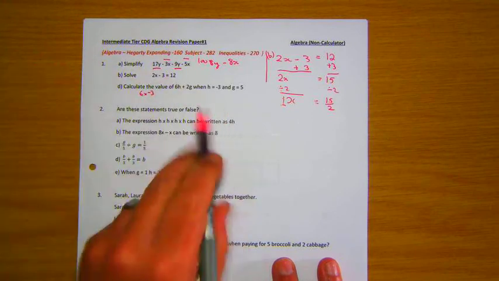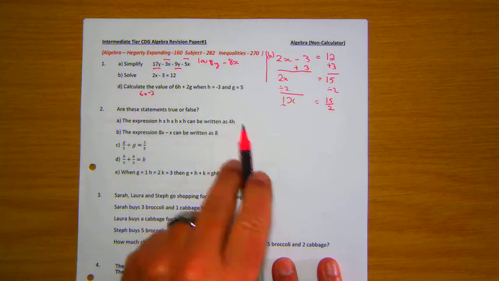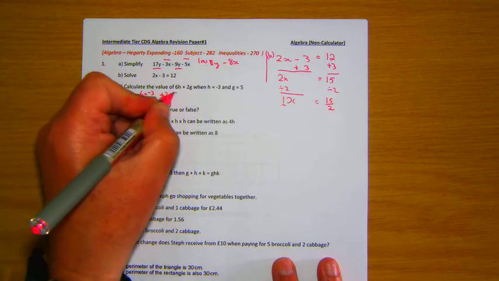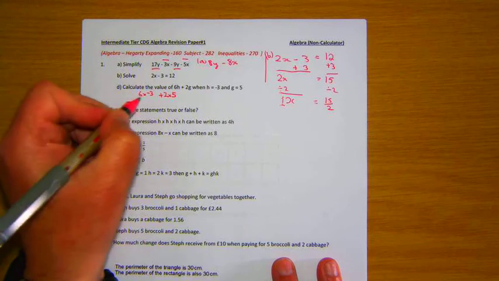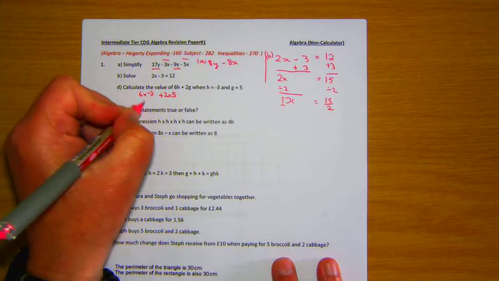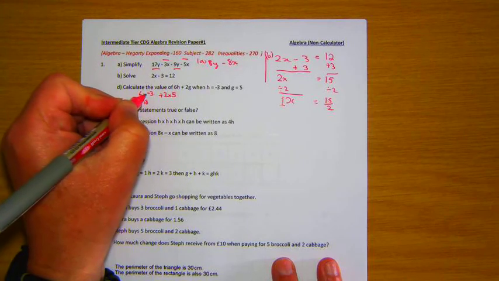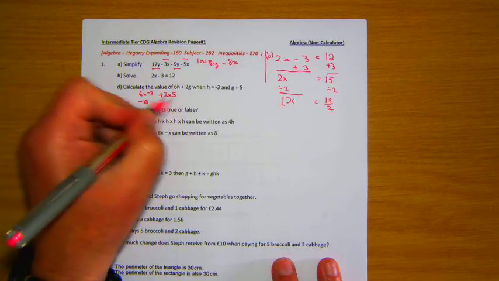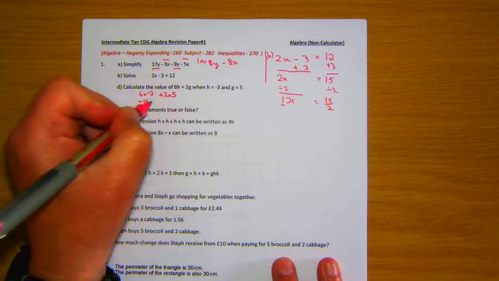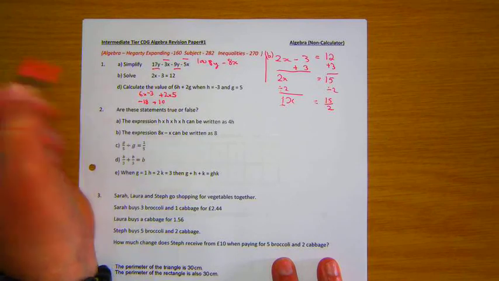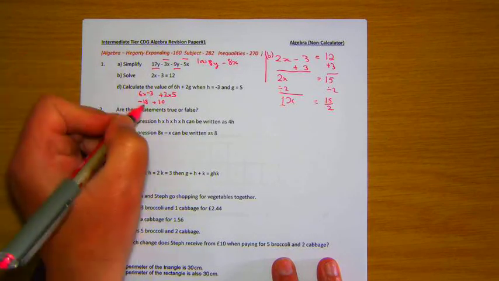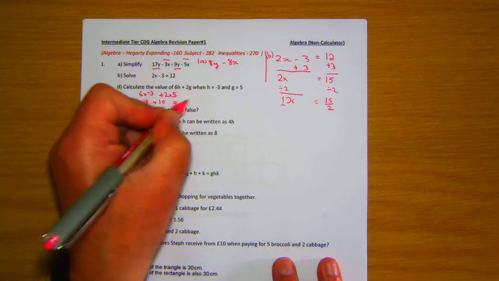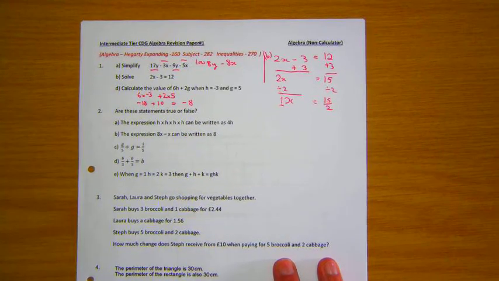So instead of h, it's times negative 3, and instead of g, it's times 5. 6 times 3 is 18, plus times a minus, the signs are different, the answer is negative. 2 times 5 is 10, the signs are both positive. So on my number line now, I'm down at negative 18, I'm going up 10 spaces, I end up at negative 8.